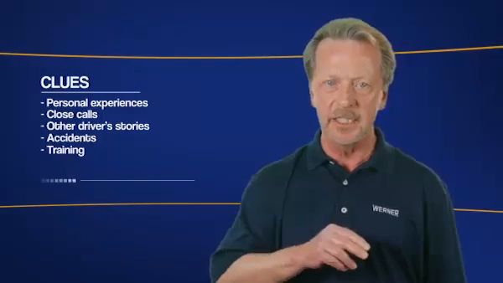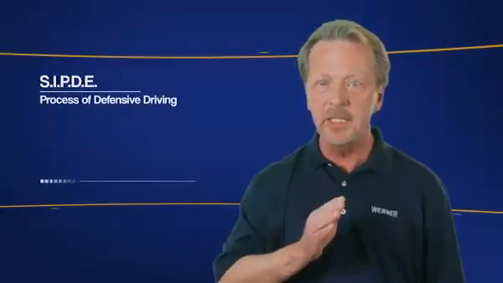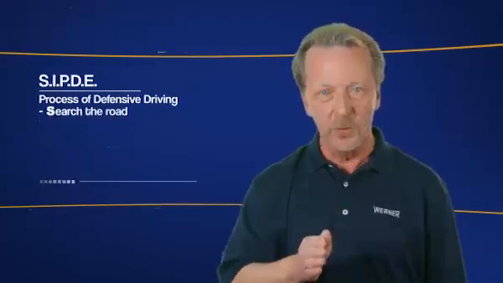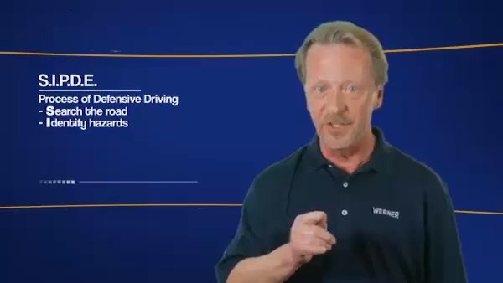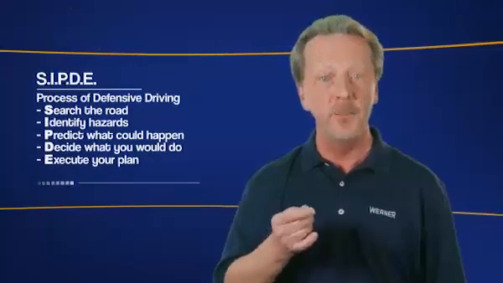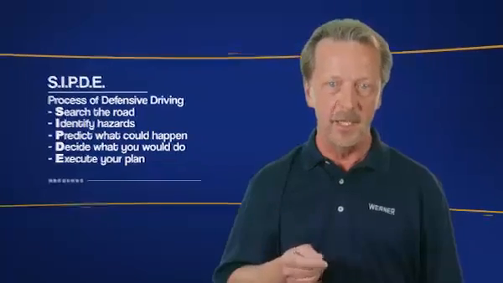Clues are found in the scene around your truck as you perform your visual scan and complete the SIPD process of defensive driving. Search the road around you, identify potential hazards, predict what could happen, decide what you would do if those hazards become dangers, and execute your plan if they become dangers. For more information on the SIPD process, please refer to the Visual Search module.